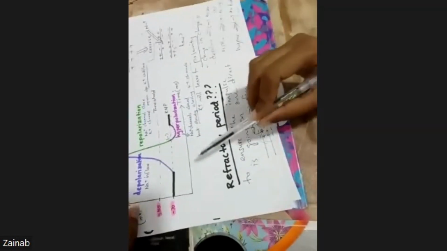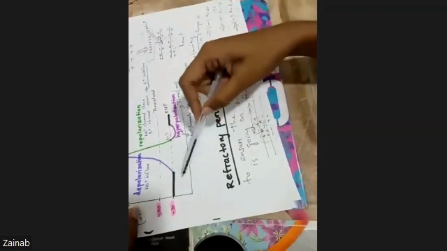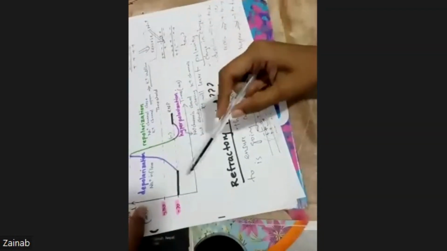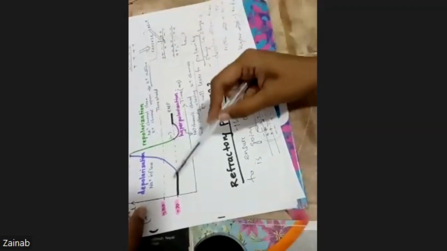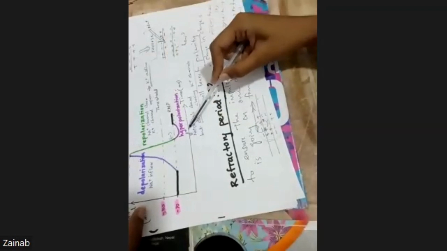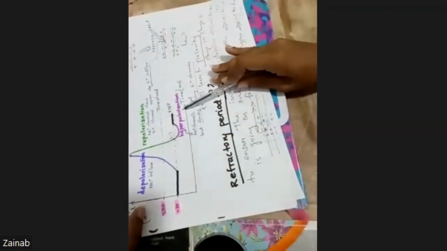Refractory period means you cannot send a stimulus to a neuron immediately after an action potential. The neuron doesn't recognize that stimulus because it is already in the process of doing these things. After finishing this cycle, it can receive another stimulus and do all these things all over again. So that's the refractory period.